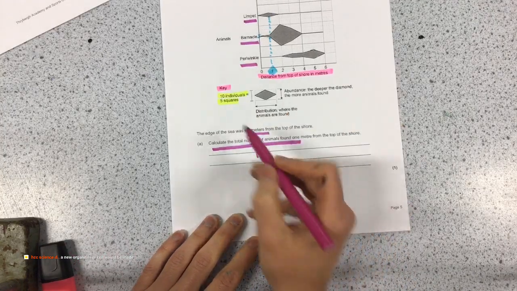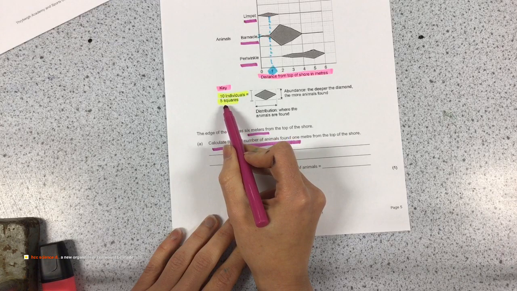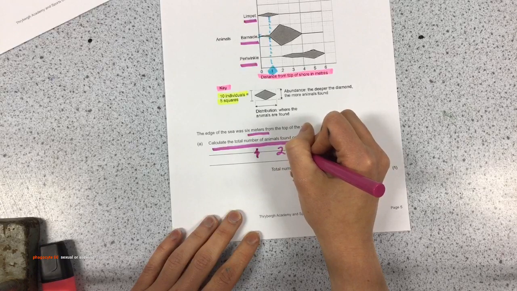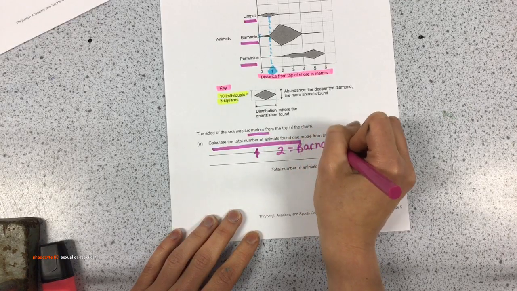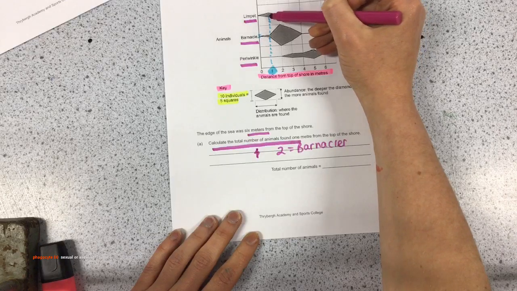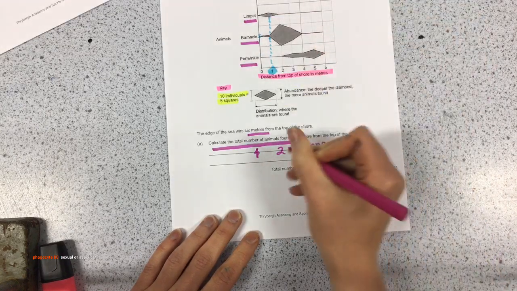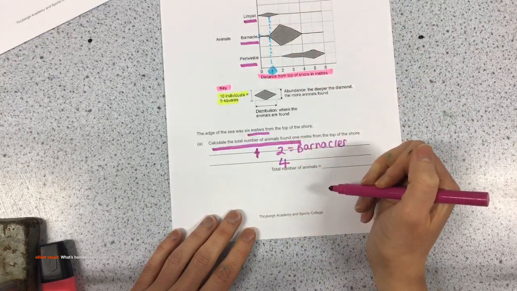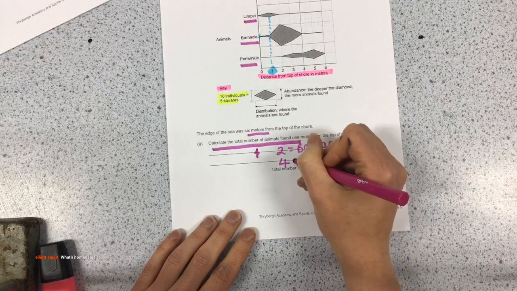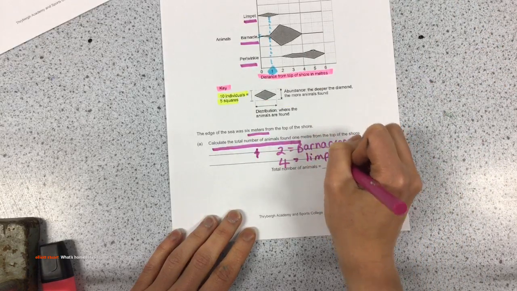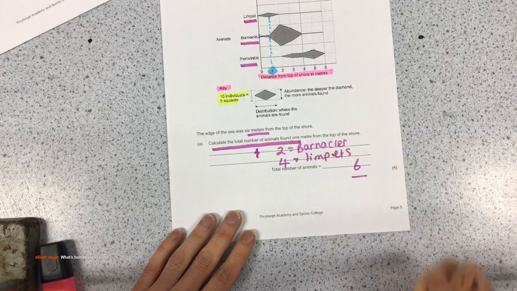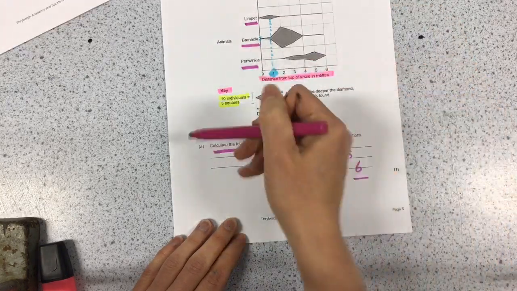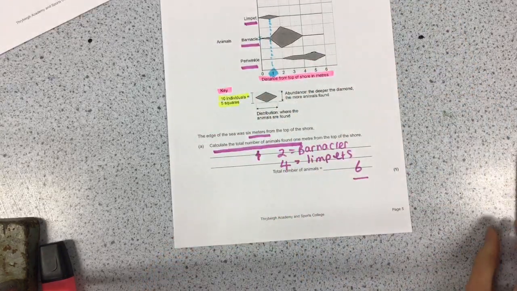Now we know from before, from our key, that we need to double the number because 1 square is 2 individuals. So we have 1 square, which is 2 barnacles. Then the number of limpets, we have 2 squares worth of limpets. So that is 4, because we know 1 square is 2 individuals, so we have 4 limpets. We literally add them together and we get 6. That question caught a lot of people out. They were put off by the graph, but actually, not only the science, but the maths is quite easy in that.